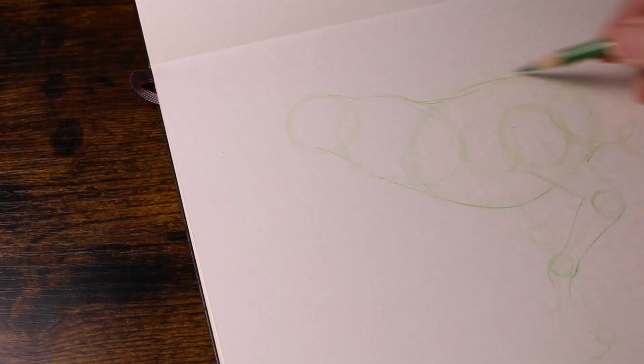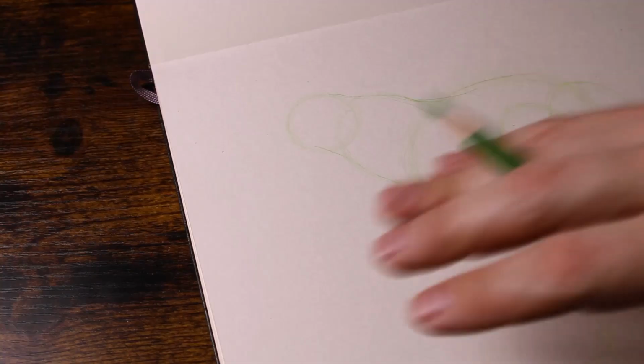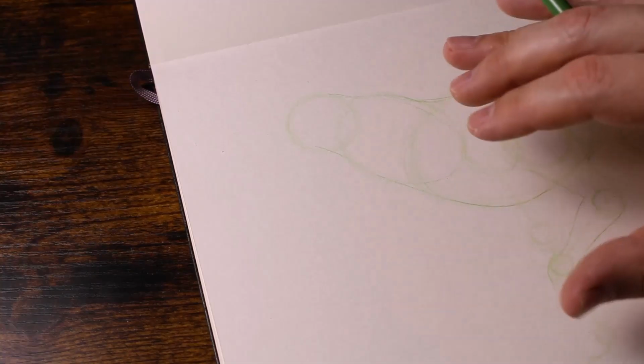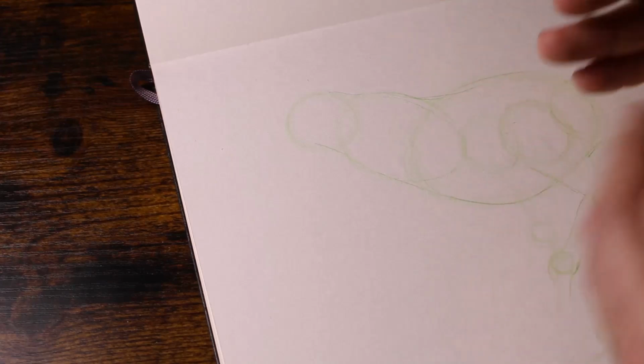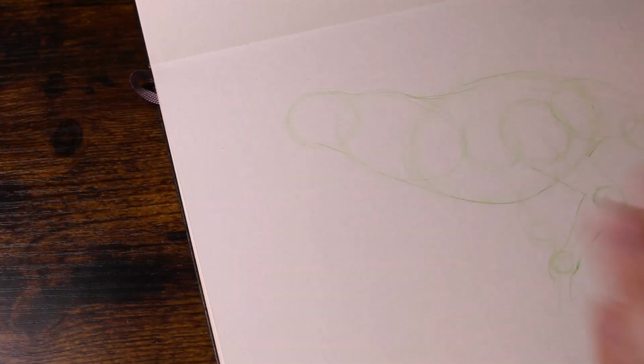All of these ovals and all of these spheres are going to account for something. Every single one. I'm not just putting these in because I think they should be there. I'm putting these in because they have to be there, as if I'm making a sculpture or a 3D model of this thing.